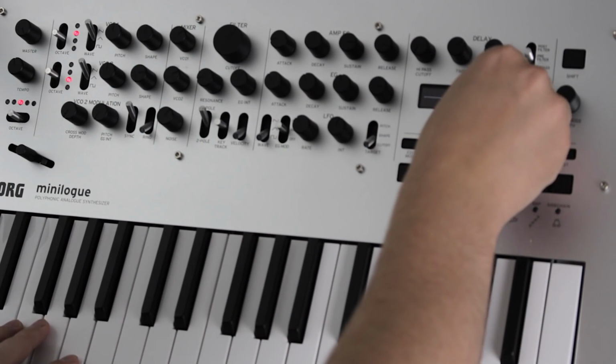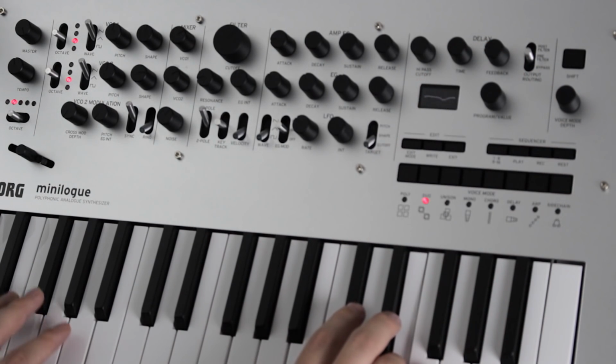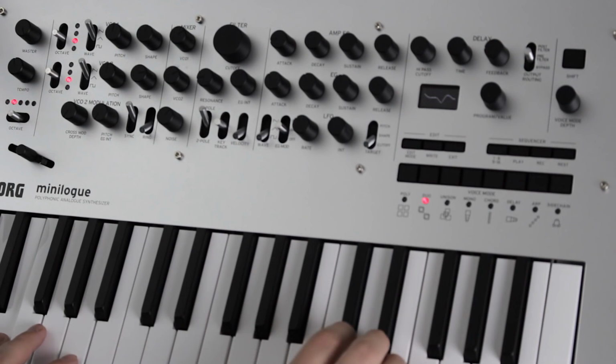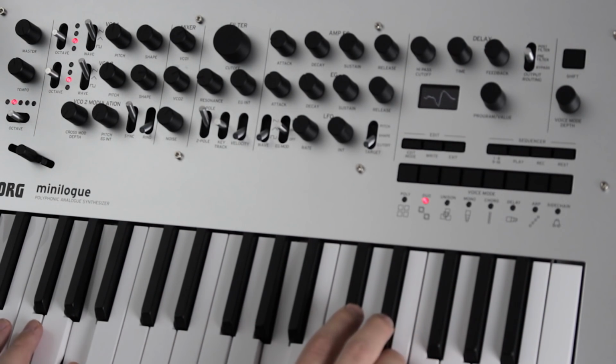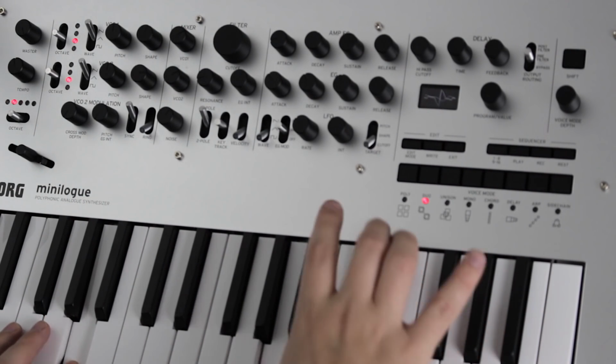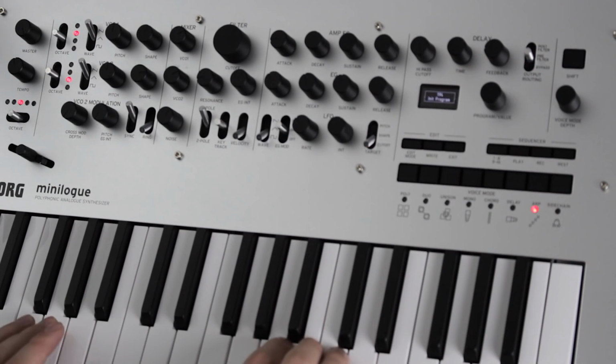This is one of the patches I've made. Here's another one I made. Another one.